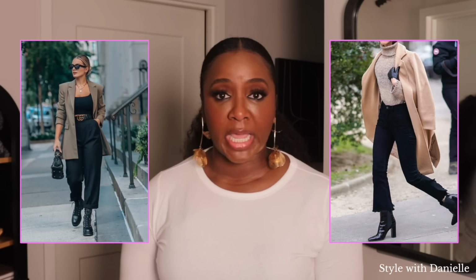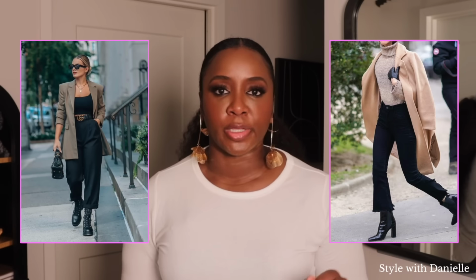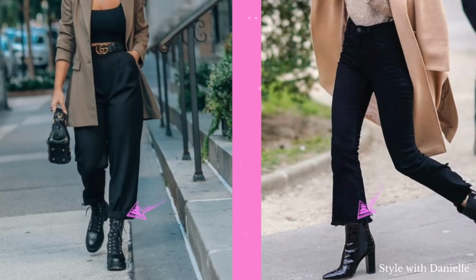Now, you can also do a cropped jean or a cropped pant. Here's some examples up here that look very nice. And the way that you can do this is either to have the pant and the boot be a similar color, or you can do it with something that's a different color. Just make sure there's not that much space in between where the jean ends and the top of the ankle boot begins. So you don't want to have too much space there, just like a little something.